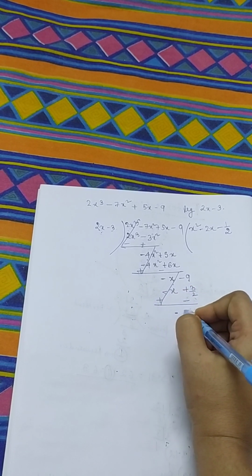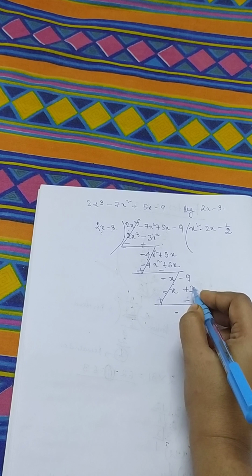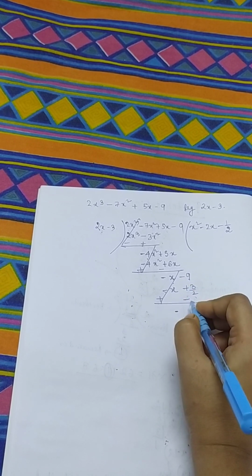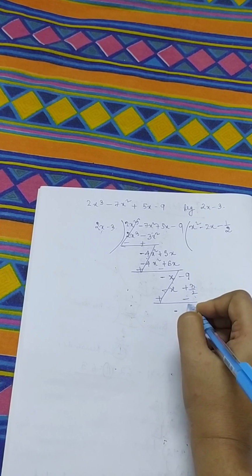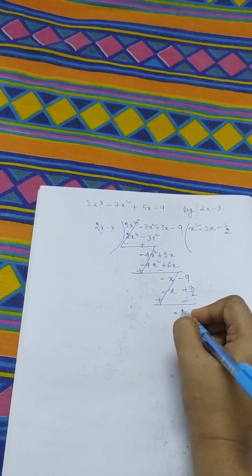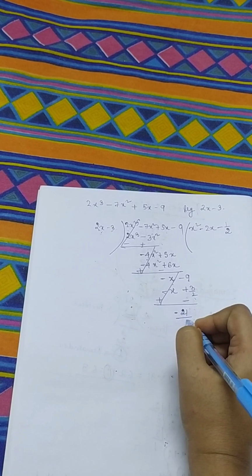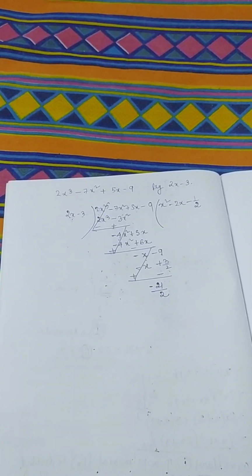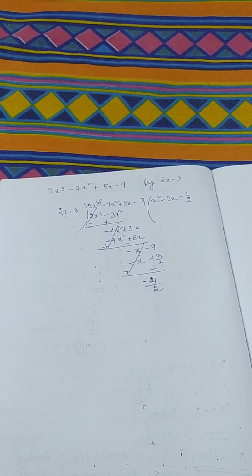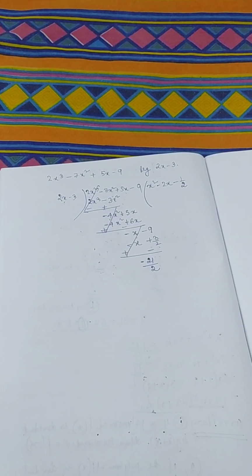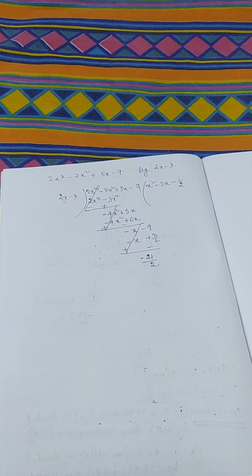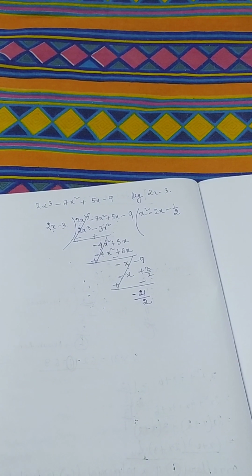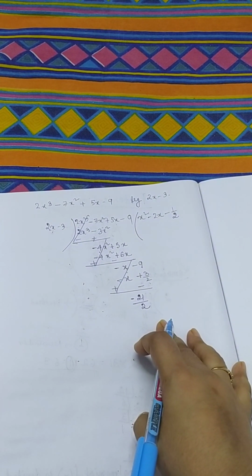Here I will get minus 9 and minus 3 by 2. If I calculate it, you can calculate it by your own. It will be like minus 21 by 22. So in every case we will not get remainder as 0. In a few of the cases we will get some remainder. This is the main idea of this particular chapter.